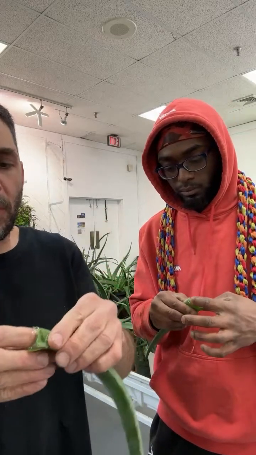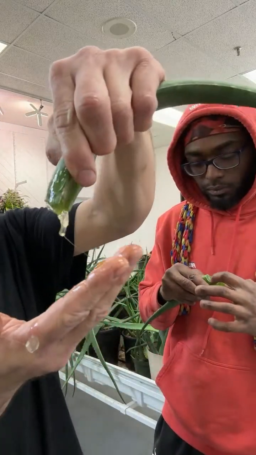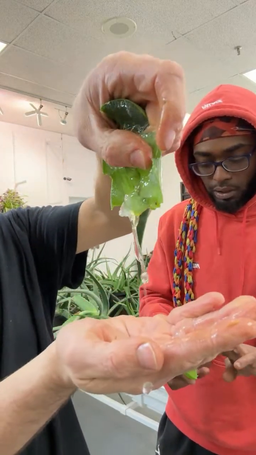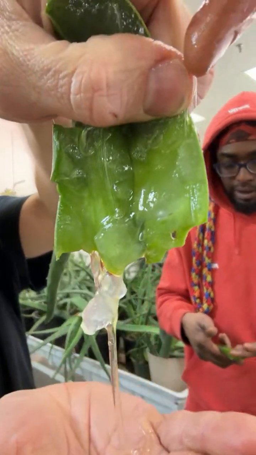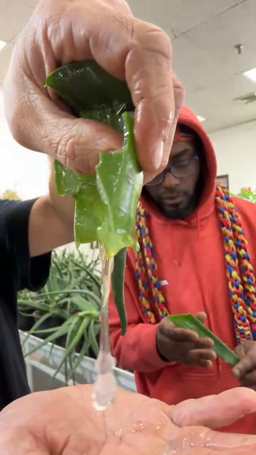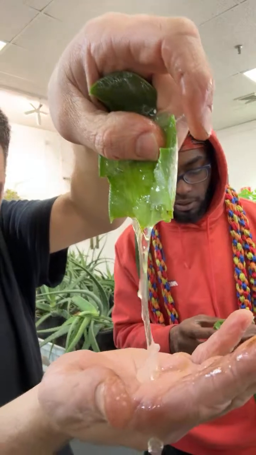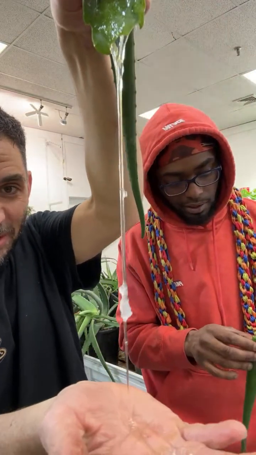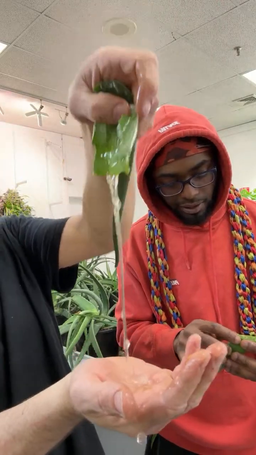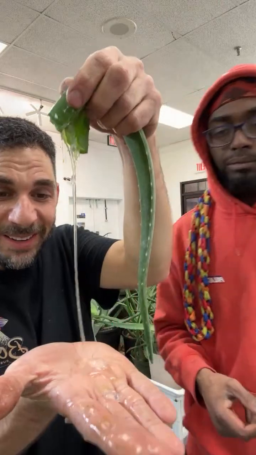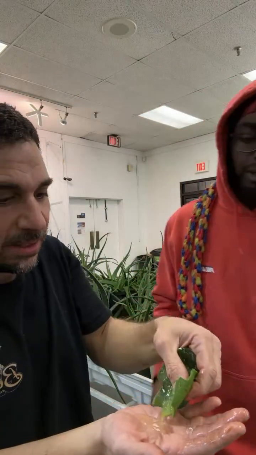If I pull this out, it starts off white, and then over time it starts dripping yellow. So I have to imagine there's a chemical reaction behind that changing color. Something is definitely going on. Watch this though. If I let it sit, it's already turning yellow. You can see the color change right in front of you. Aloe is nuts.